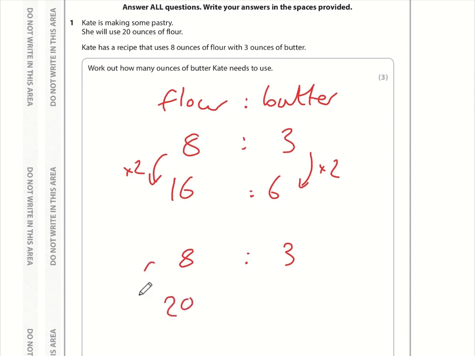So how many times greater than 8 is 20? Well, 8 times 2 is 16, and then there's a difference of 4, which is half of 8. So we are multiplying by 2.5 here. So 20 is 2.5 times 8. If you're not sure how to get there, it's just, what is 20 divided by 8? That will give us the multiplier amount here. So I need to multiply the other side by 2.5 as well.